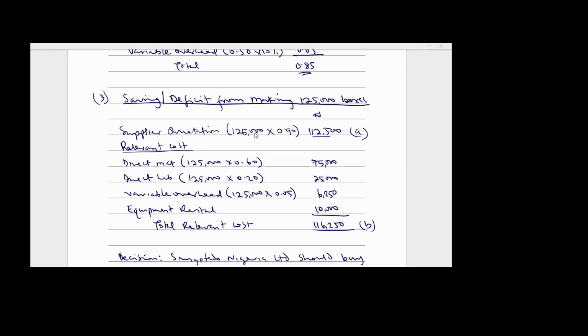Yes, the examiner is asking that they want to produce. Let me go back to the question. Requirement number 3, you are told that instead of sale of 100,000 boxes, the revised estimate shows sales volume of 125,000 boxes, and that at any volume above 100,000 boxes, additional equipment at an annual rental of 10,000 naira must be acquired. Under these circumstances, should the company make or buy the tube? Show calculation to support your answer.